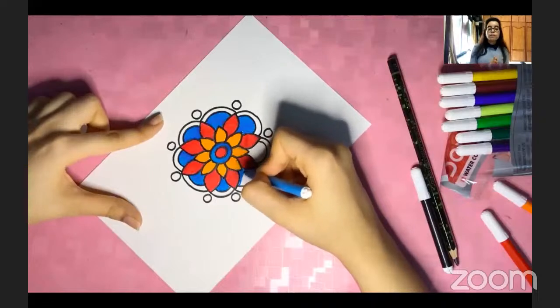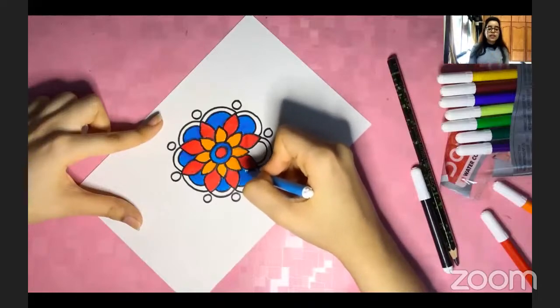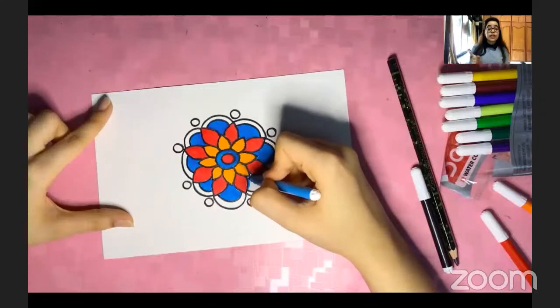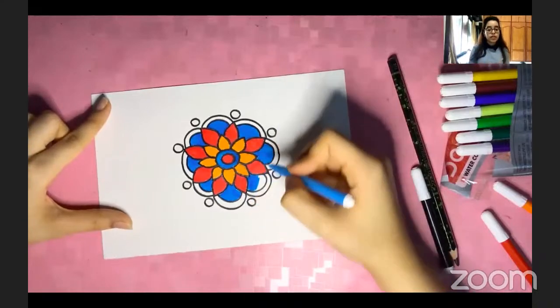So this is the most basic feature of a mandala, that patterns repeat themselves in a circle. You must have seen these patterns around you. You must have seen these as rangoli patterns also. These designs are called mandala as a whole.